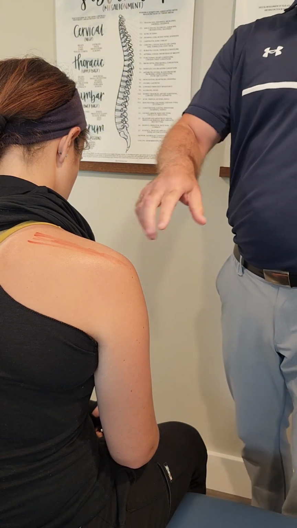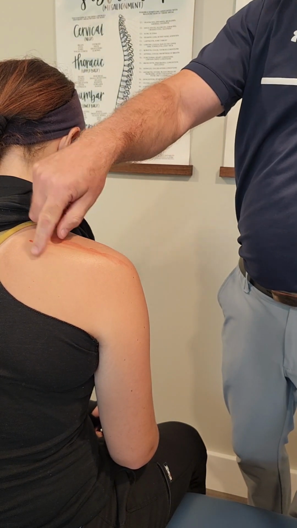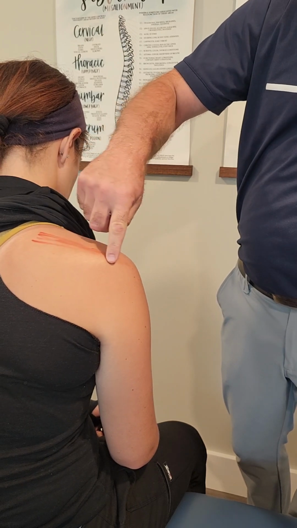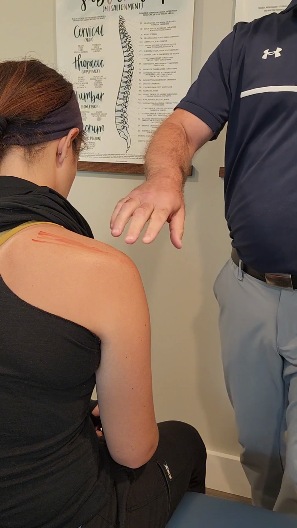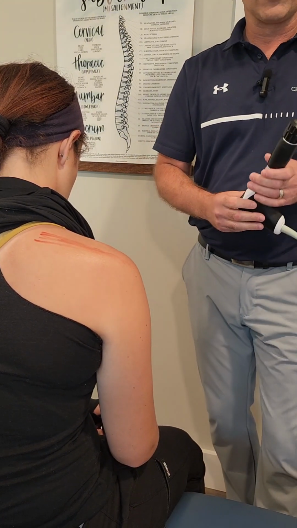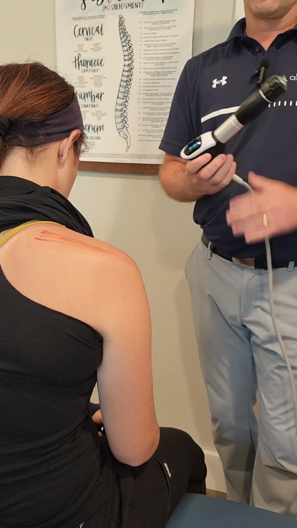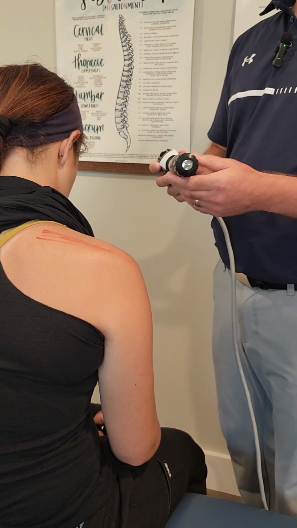For this one, we decided to use the supraspinatus, which basically runs right along the ridge of your scapula there. This is a very common one to have injury to the muscle, different trigger points that mess up the function of that muscle and often test weak. So we're going to do some shockwave. I already have some ultrasound gel here, so you can see how that gets treated.